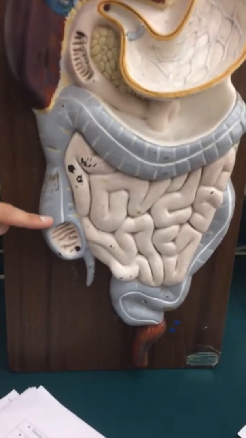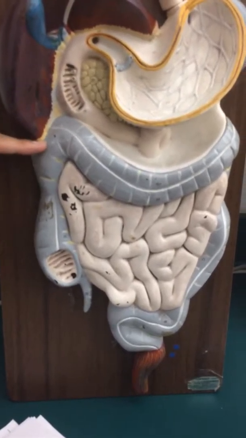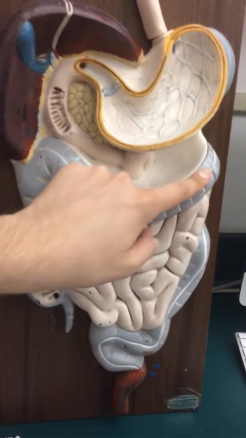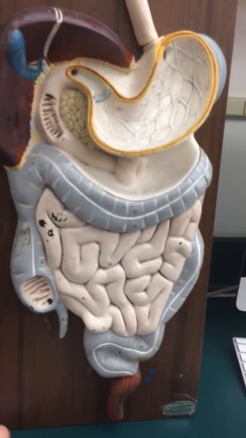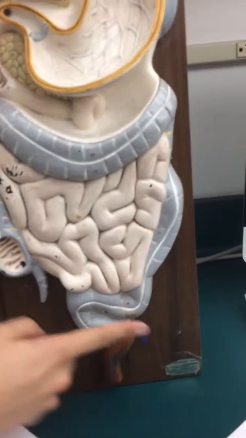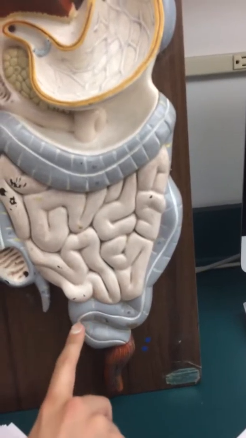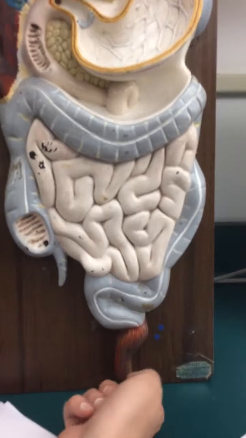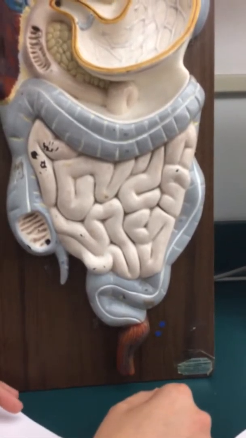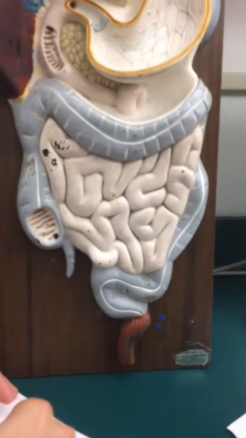There's your appendix. Ascending colon as we're moving up. Transverse as we're moving across. Descending as we move down. Sigmoid, the way I remember, is it's S-shaped. It's like an S, so it's kind of easy to remember. Rectum, as we're moving down. And then anus is the terminal hole at the end, obviously, right? That's everything.